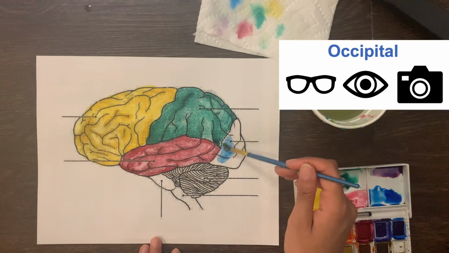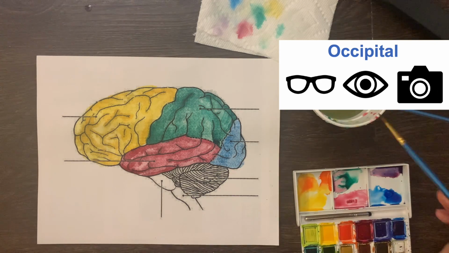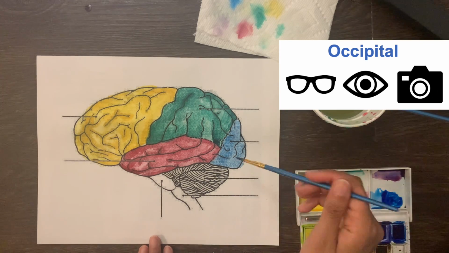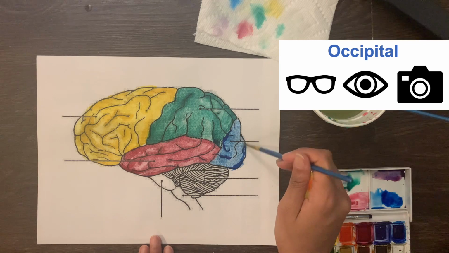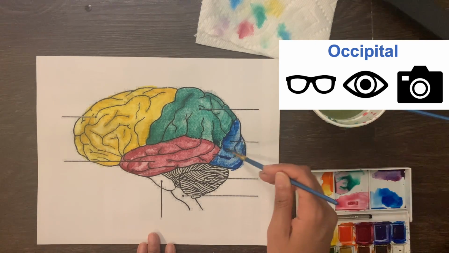The occipital lobe is located in the very back of our brain. This is the part of the brain that is in charge of all visual processing. One part of the lobe receives visual information through the eyes and then sends it to the other regions of the lobe that interpret what we are seeing.